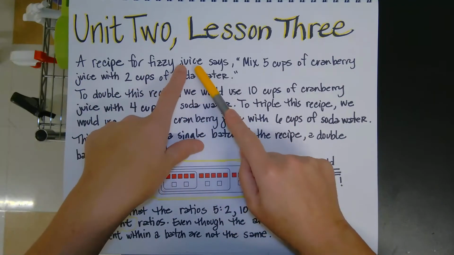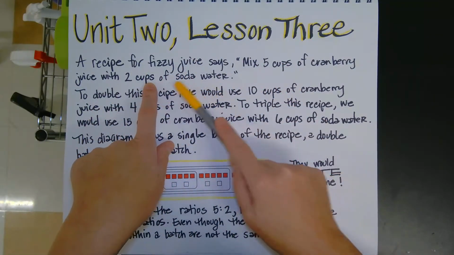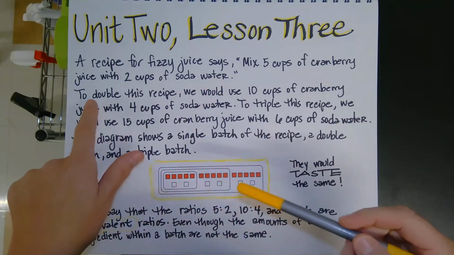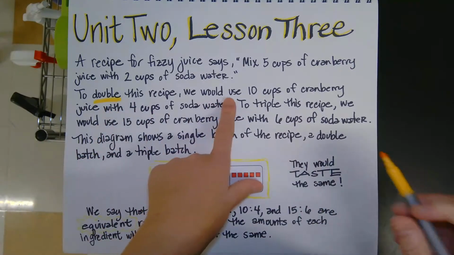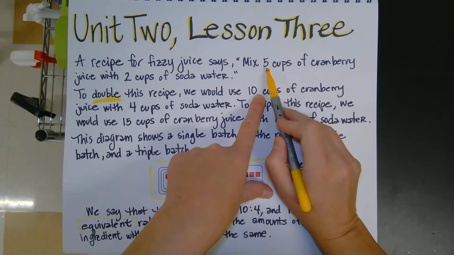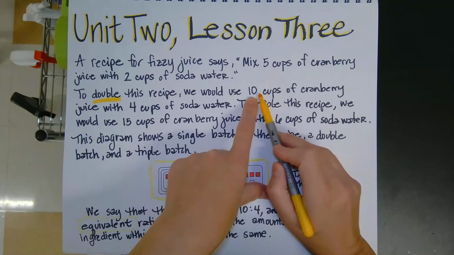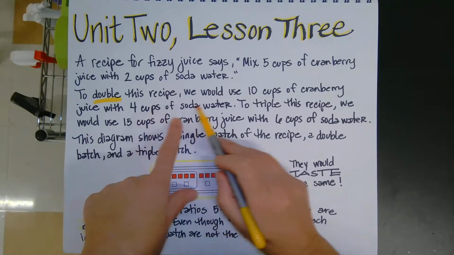So we'll say fizzy juice mixes 5 cups of cranberry juice with 2 cups of soda water. That's where the fizziness comes from. To double the recipe, so we're talking about doubling, to double this recipe, we would use 10 cups of cranberry juice. So instead of 5 cups, we're doubling the 5 to get the 10 cups of cranberry juice and doubling the 2 cups of soda water to get 4 cups of soda water.